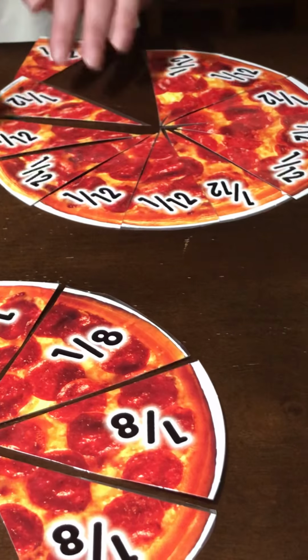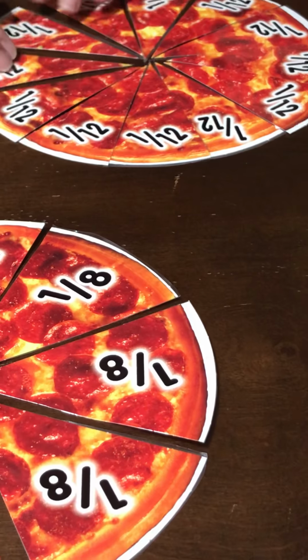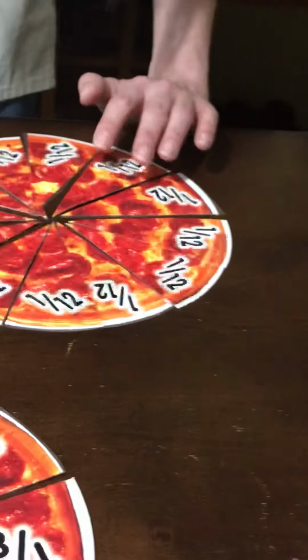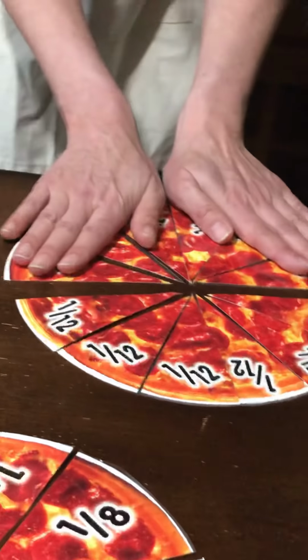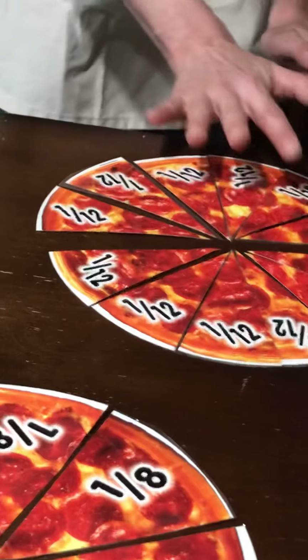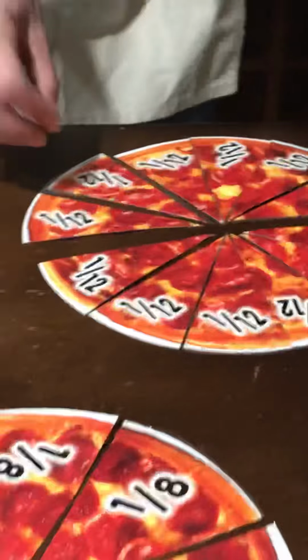This is if you were having a slumber party. You'd have a lot of people over, you would cut your pizza into 12s. So look at this. 6 pieces equals 1/2. Count them. 1, 2, 3, 4, 5, 6. We call it 6/12.